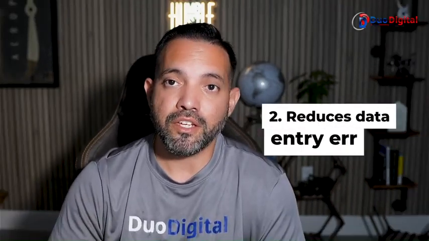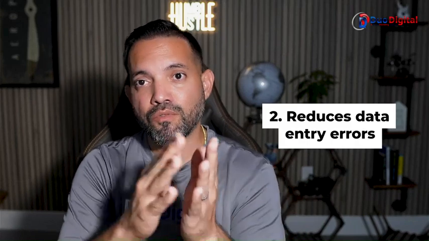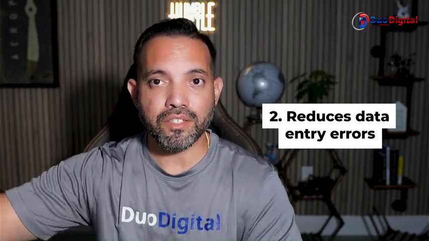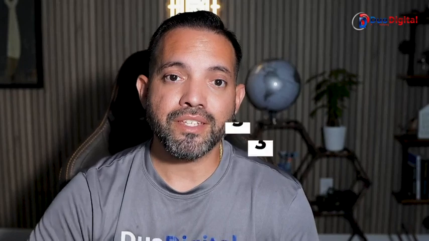Two, it reduces data entry errors. Once you enter information and you collect it initially, that data can flow from one system to another and to everything else that you send them. You don't have to enter data manually more than one time. Three, it saves you time.